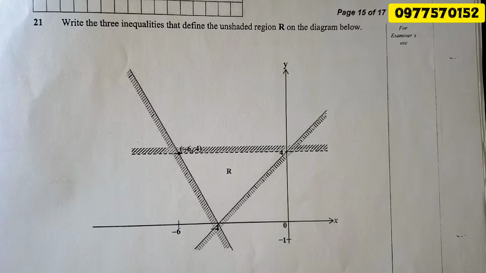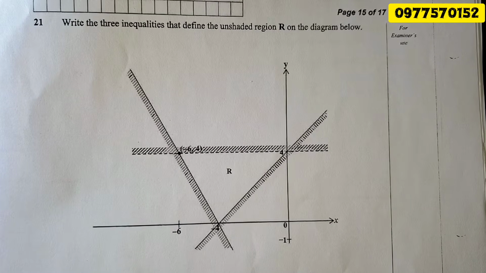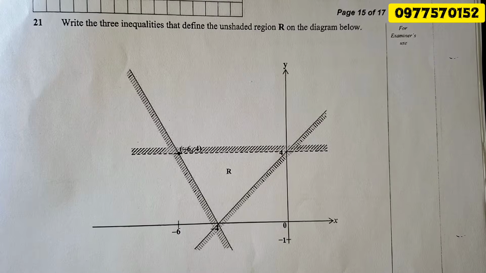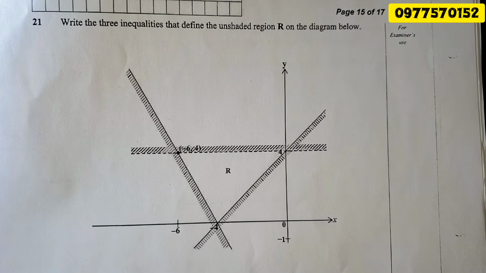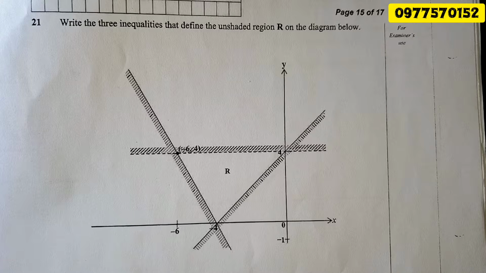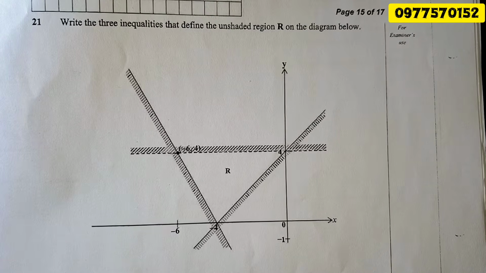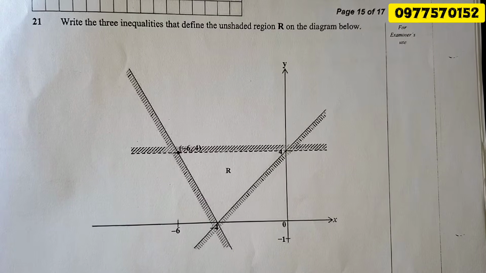Question 21. Write the three inequalities that define the unshaded region R on the diagram below. So we have three inequalities, as you can see here. We have 1, 2, and 3. Okay, and this is 5 marks, and this question doesn't miss in the exam. Okay, it's every year. So now let's get started.